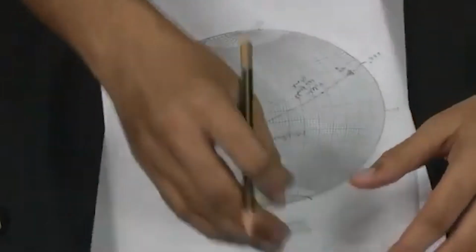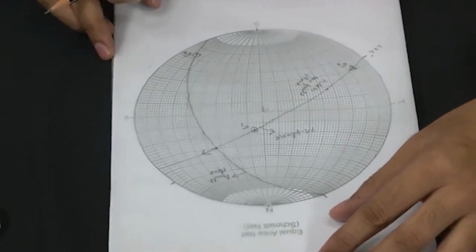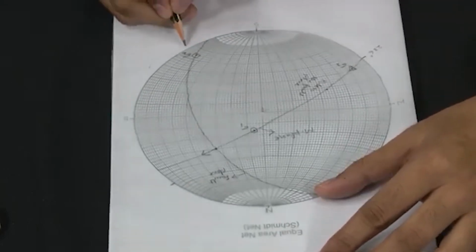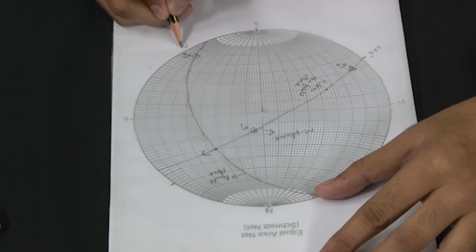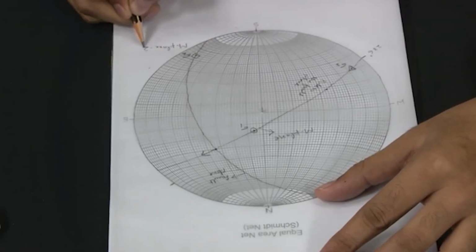So, the value of the M plane is 236, 80 degrees.